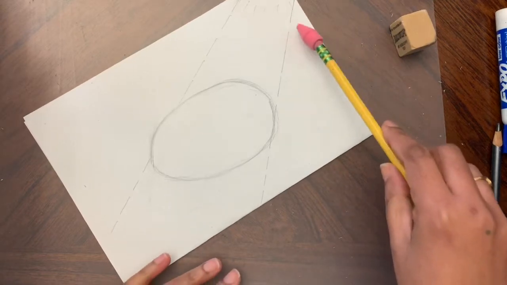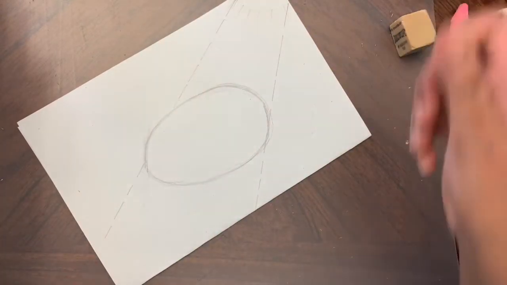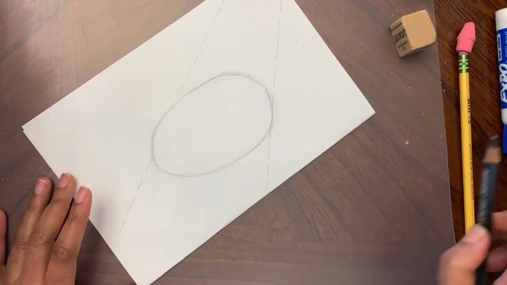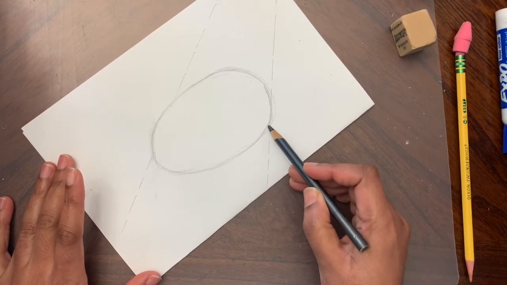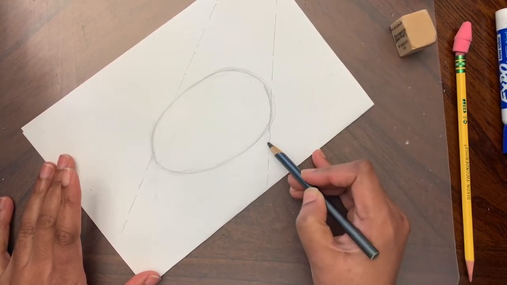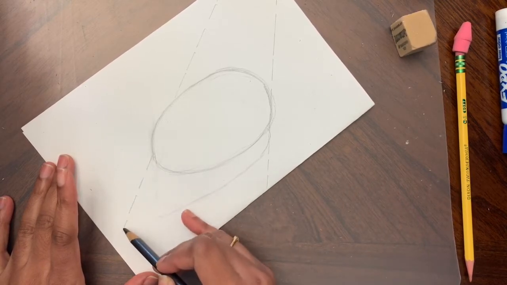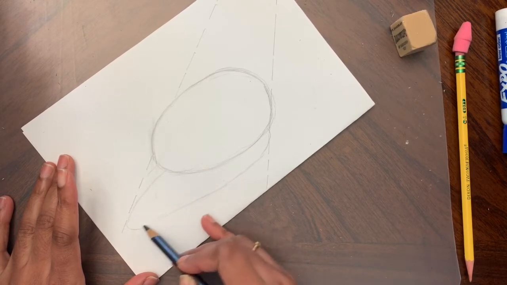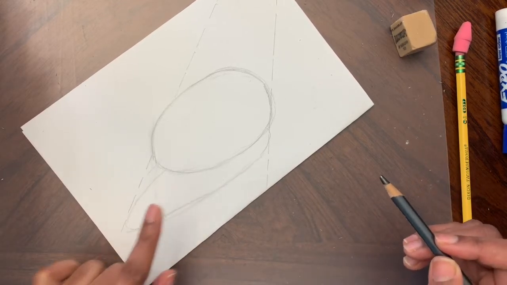Can you see? These lines should be made lightly. This is just to show you how it is done. The next thing I need to do is make a cast shadow. The cast shadow starts from this point where this line comes, and then it will go over till here. So I have the cast shadow.